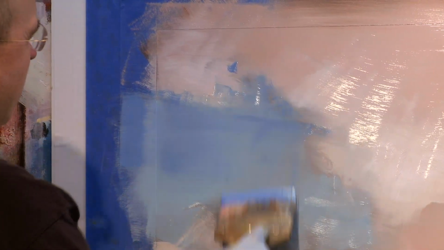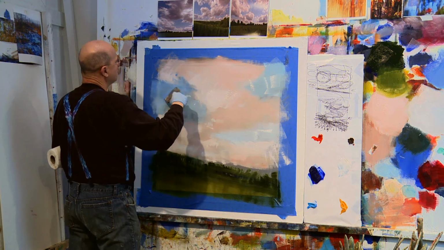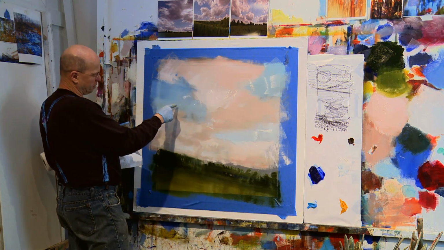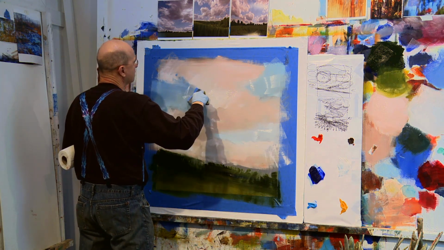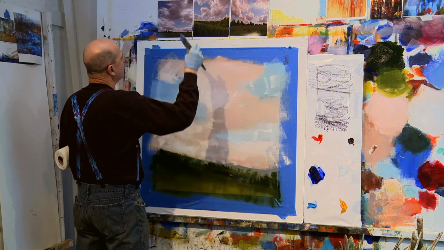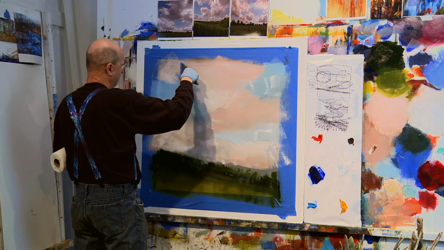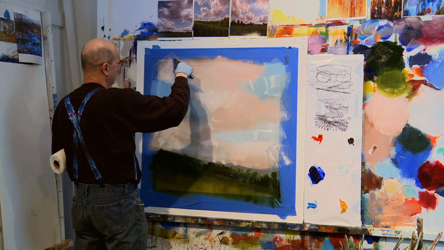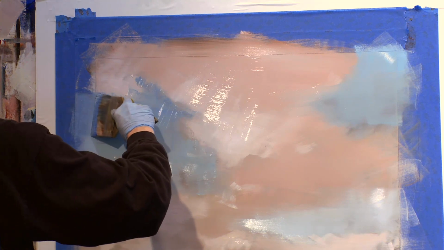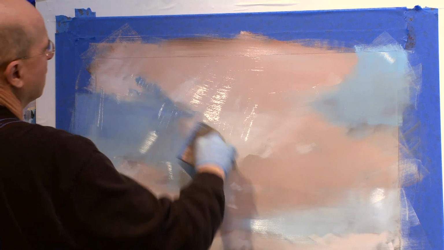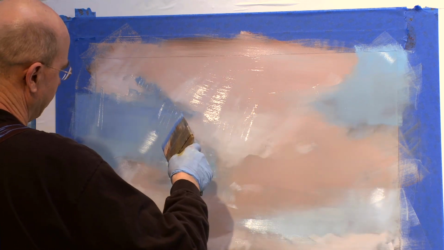Blend. So it goes from lighter to darker. Unify that shape. Do I want to poke a hole in it here? Or do I want to poke a hole in it from that way?